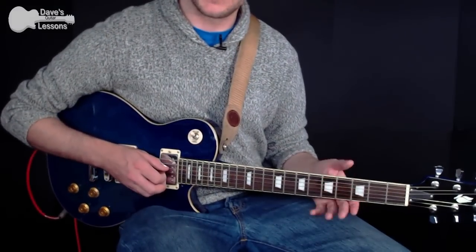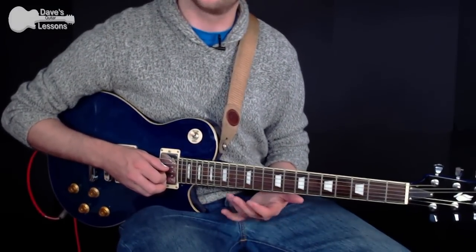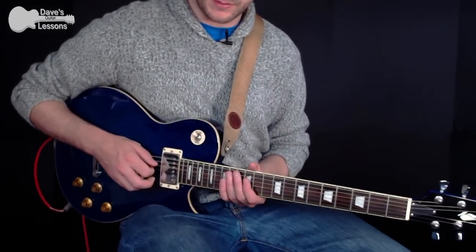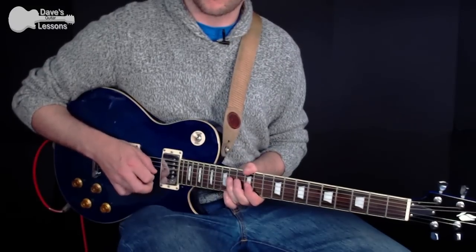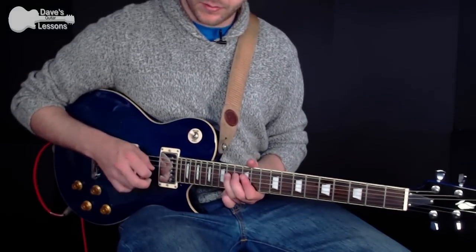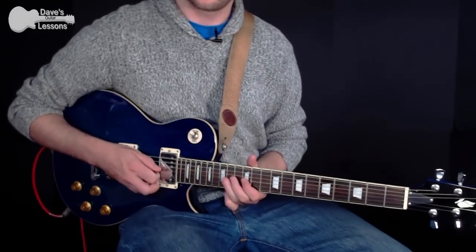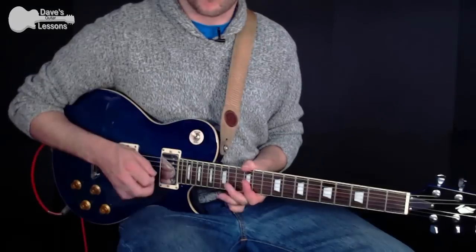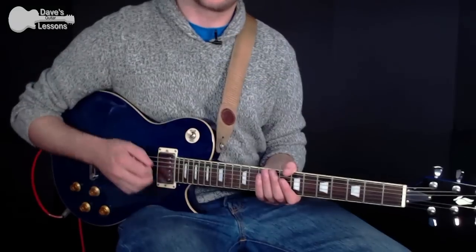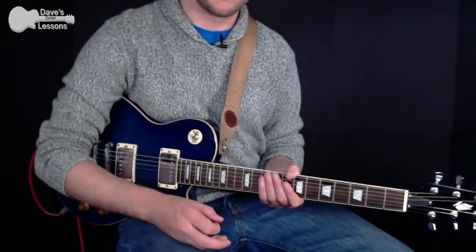So I might use a few different techniques like slides, or add a couple of different notes from the pentatonic scale. So when I'm doing that lick, for example, there's no reason why I can't suddenly go to one of the other notes in the scale. But I'm always keeping in mind though that call and answer. So I'm asking a question, then I'm answering it.